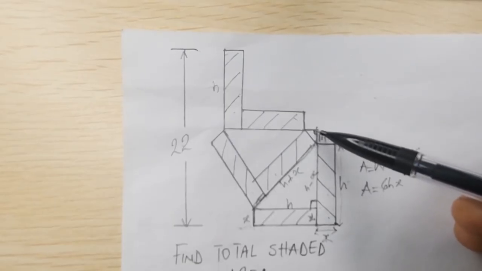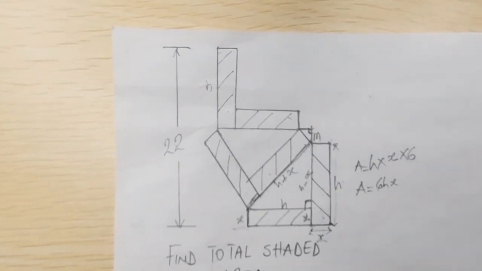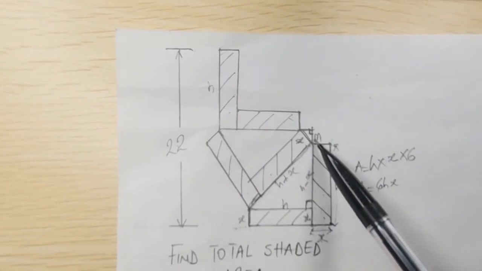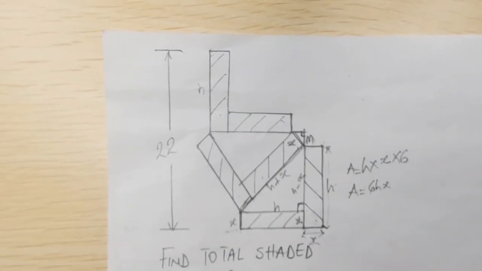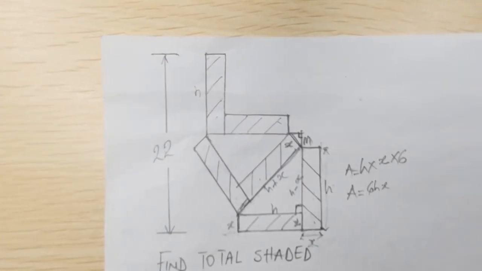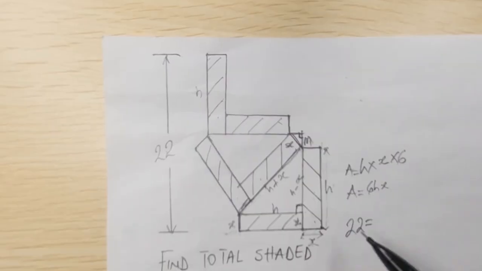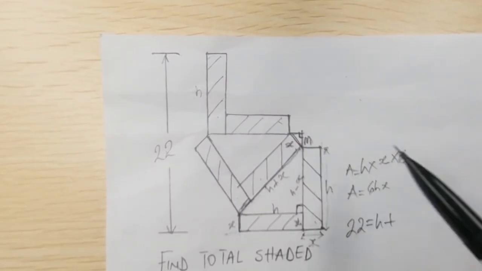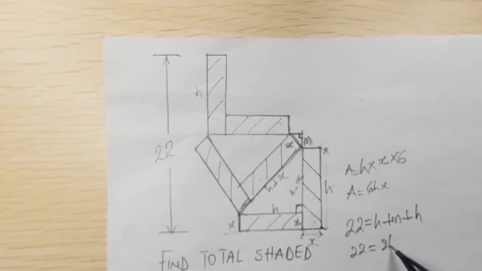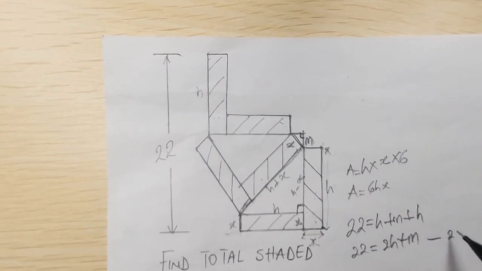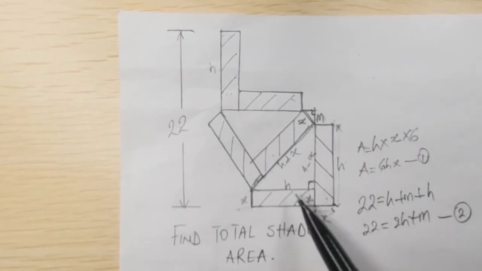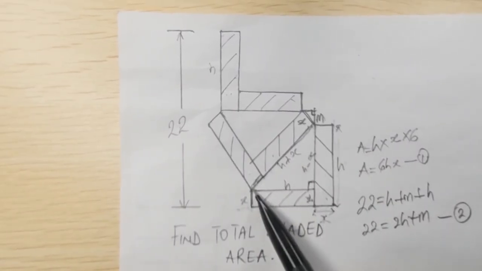So this is looking like a right angle triangle right now. Okay? We know this as X, and we know this M. Right? So let's try to write an equation for the length, an equation that would include this length. Okay? So we have 22 equals H plus M plus H. So 22 is equal to 2H plus M. Equation 2. This is equation 1. Right. So now we know this length, we know this length, and we also know that length.